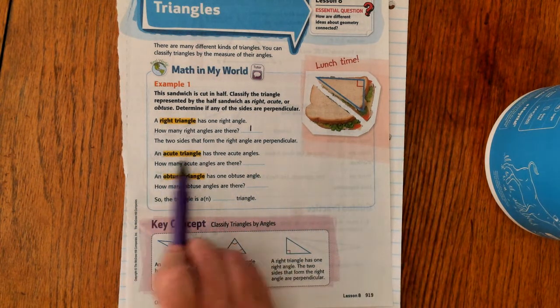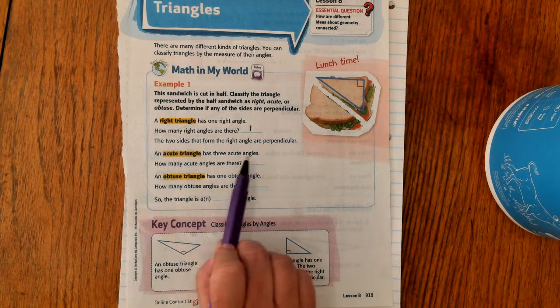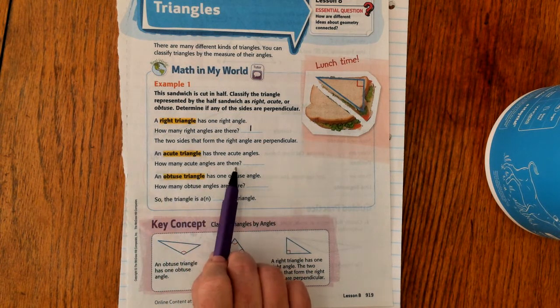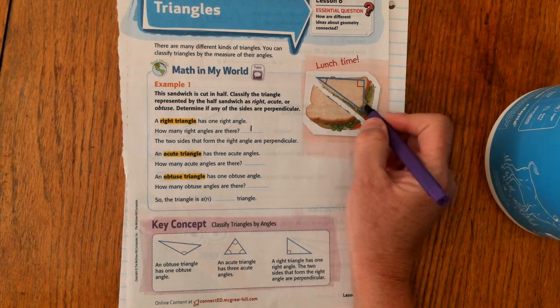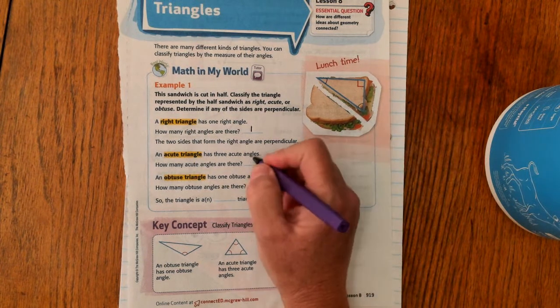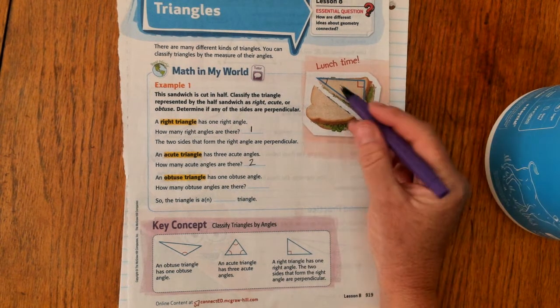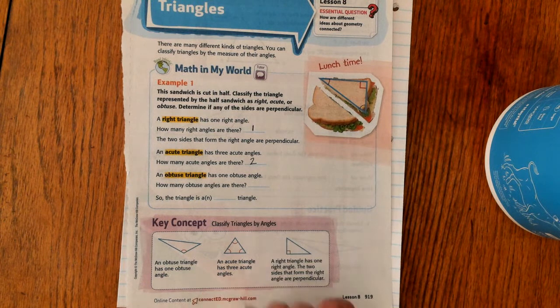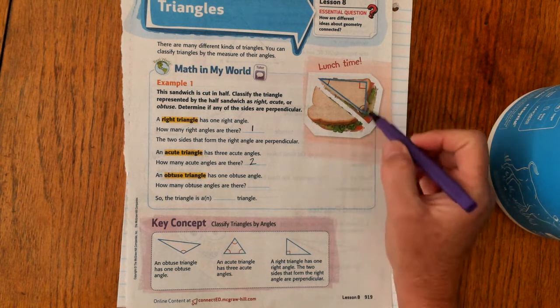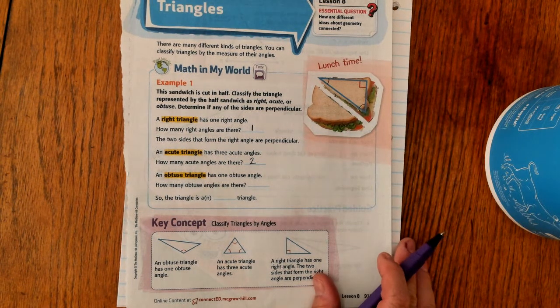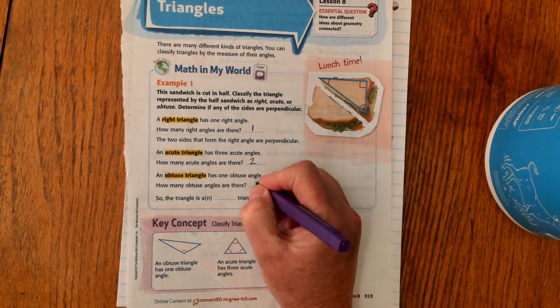An acute triangle has three acute angles. Okay, so how many acute angles are there? Well, here, that's a cute little angle and that's a cute little angle. So there are two acute angles. Okay, and now let's look at this. An obtuse triangle has one obtuse angle. How many obtuse angles are there? Well, there aren't any here. We don't have any angles on this triangle that are bigger than a right angle, so there are 0.